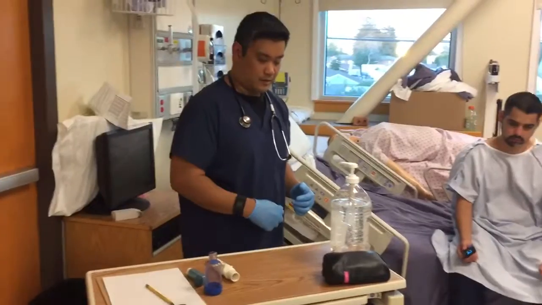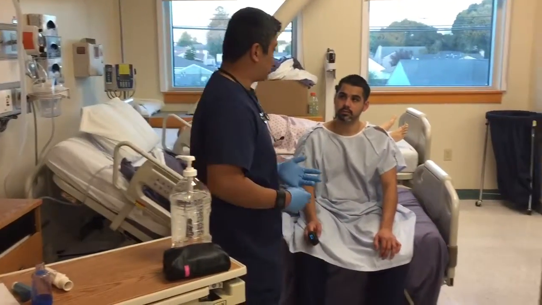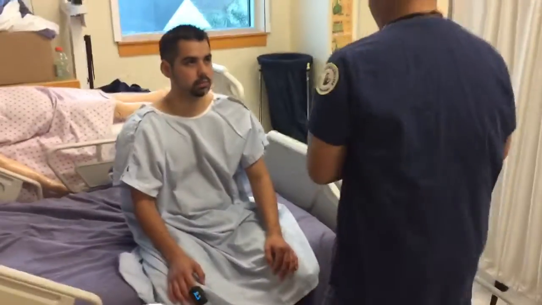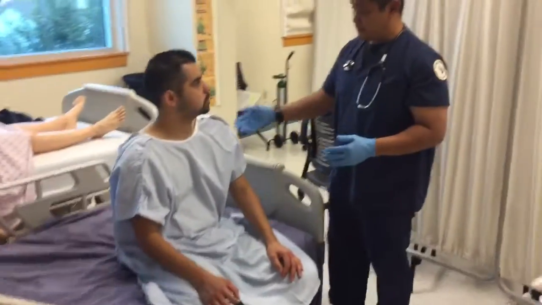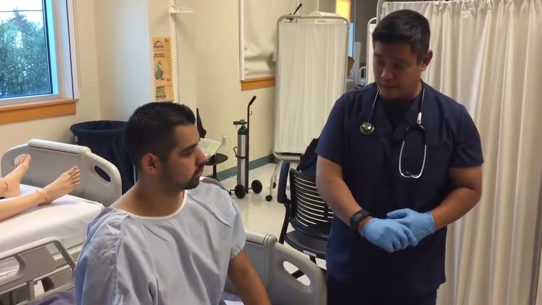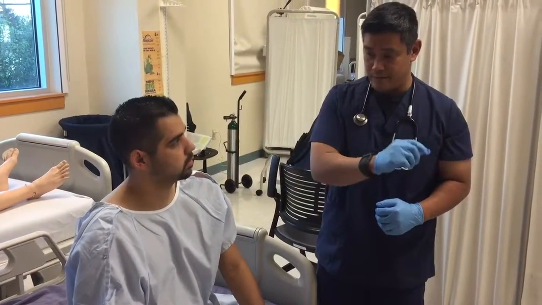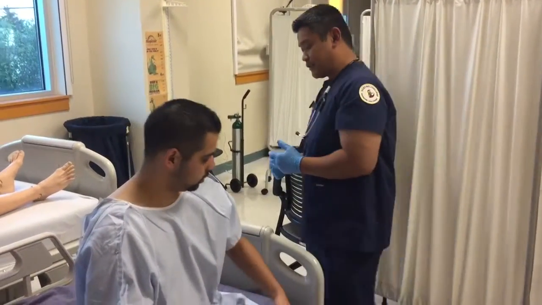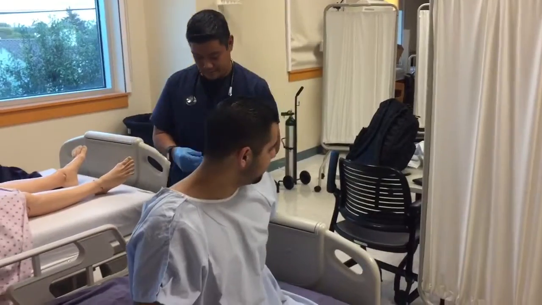All right, and if you don't mind, we're going to be listening to your lung sounds. I'll be starting from the back, and we'll be basically going symmetrically from one side to the other, going up, back and forth, and we'll be doing the same thing on the front. So if you don't mind, I'll start that for you.